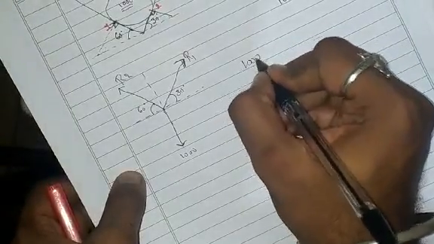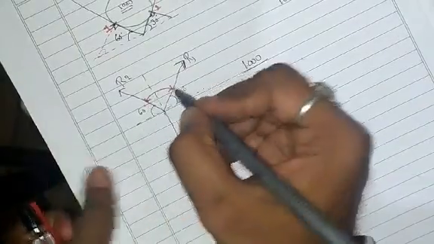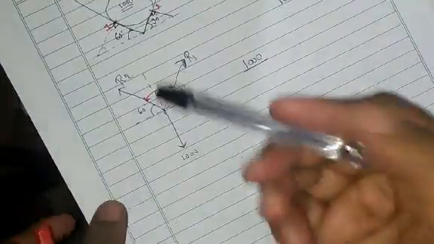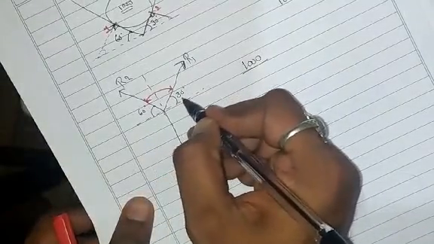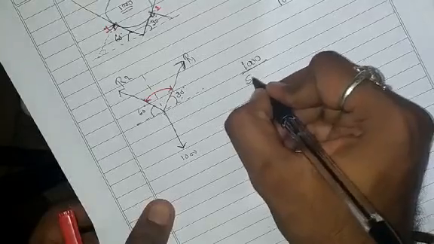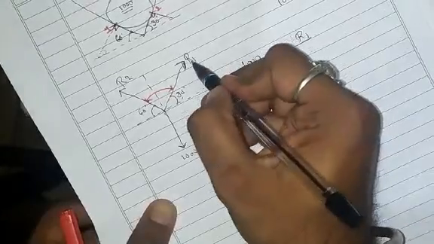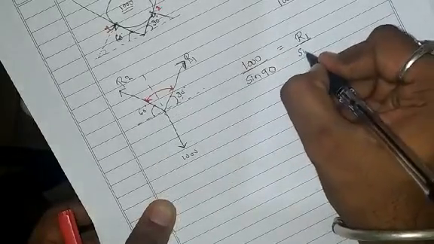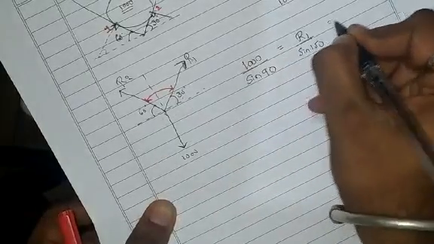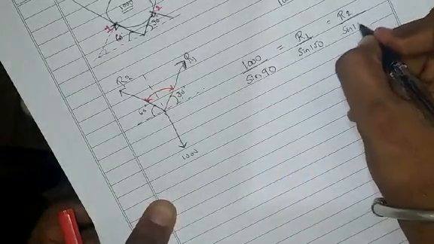So 1000 divided by the angle between the other two forces, I want this angle here. You can easily see from here to here, this is completely 180. 180 minus 60 minus 30, that is sin 90, equal to R1 divided by the angle between the other two forces, that is 90 plus 60 is 150, sin 150, equal to R2 by 90 plus 30 is 120, sin 120.